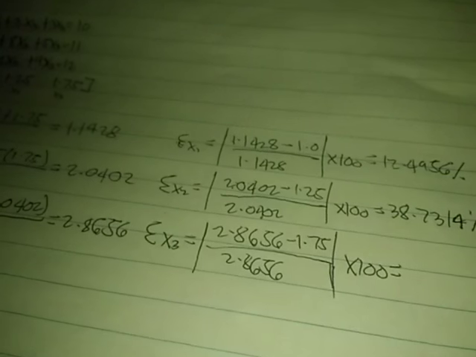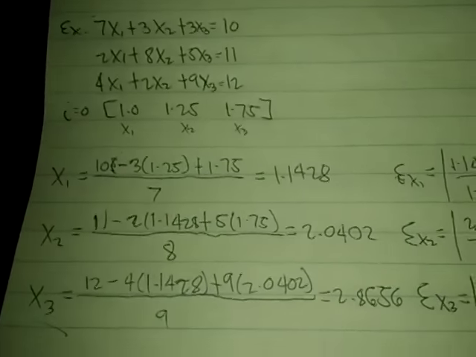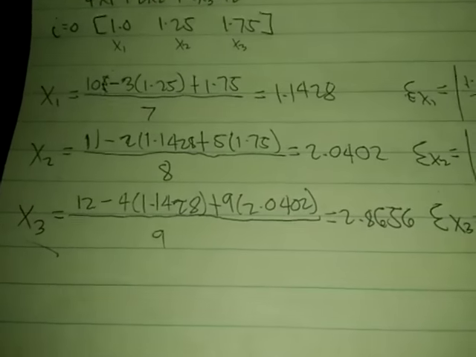So equal siya sa 38.9307%. So yun, ito yung first iteration natin. Dako naman tayo sa second iteration.